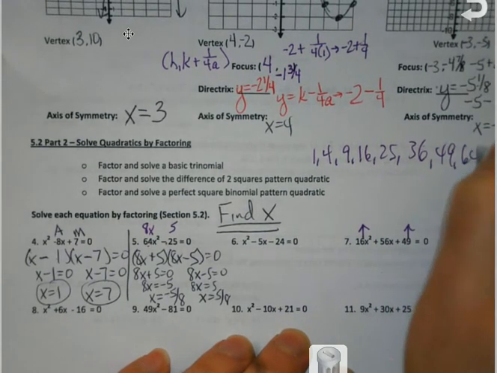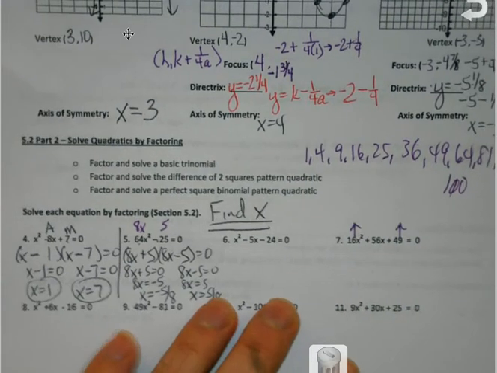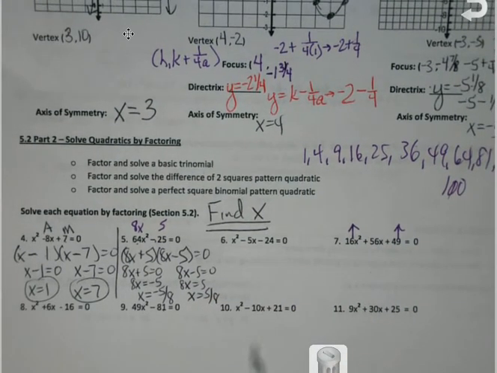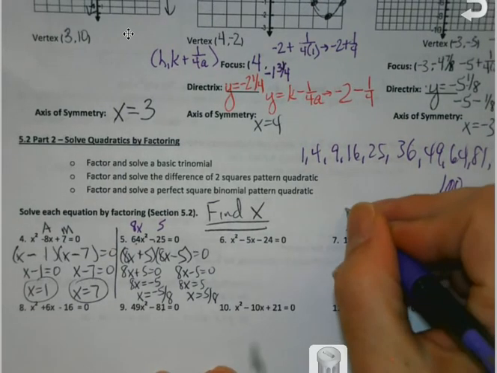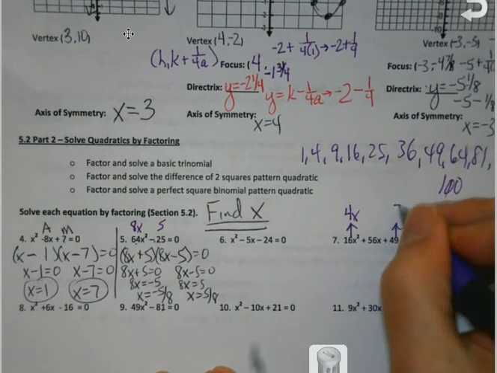Up to 10, you should be able to look at any of those numbers in that list and go, ooh, it's a perfect square. If it's not, what are you waiting for? That's all I can say at this point. 4 squared is 16. 7 squared is 49.